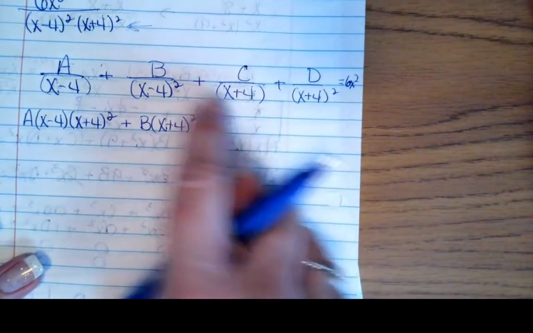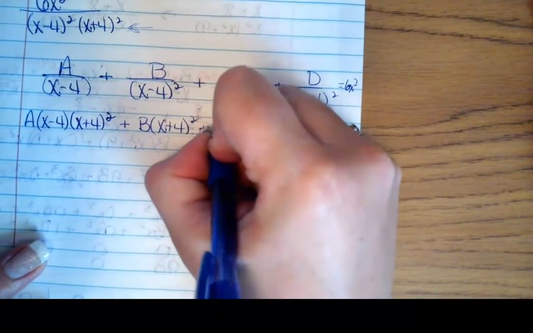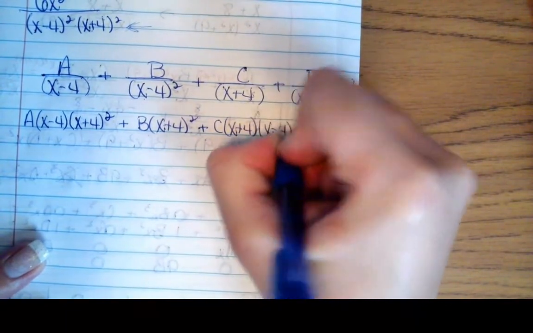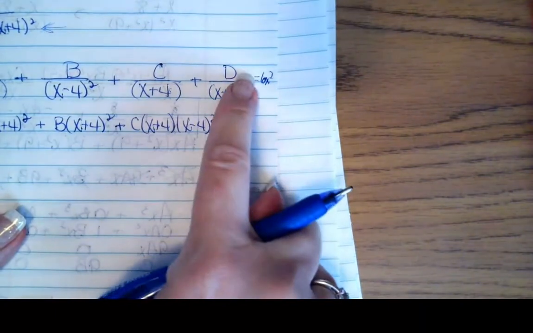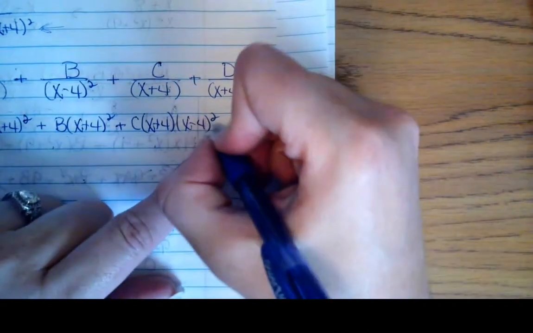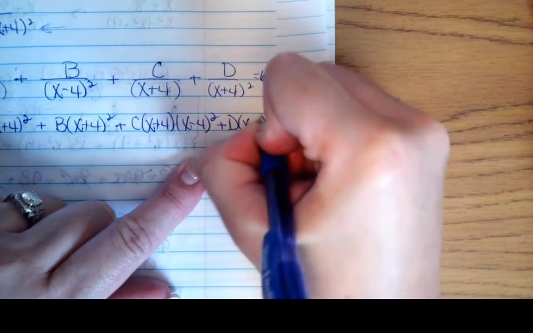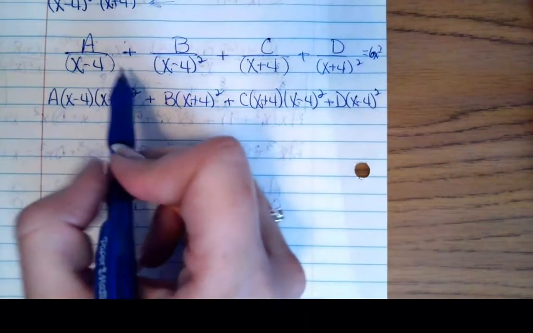On this one, a single x plus 4 will reduce. So that's going to leave me with the remaining x plus 4 times x minus 4 squared. And on this one, both x plus 4s will reduce, which is going to leave me with x minus 4 squared. Okay, so from here, it's tedious, but it's just basic algebra.